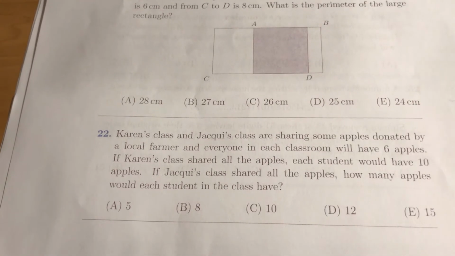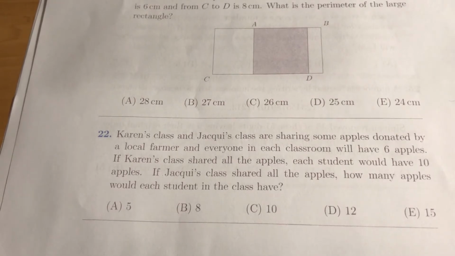So looking at this question 22 on this primary paper, Karen's class and Jackie's class are sharing some apples. Okay, the wording's not that great, but if all the apples, so there's some fixed amount of apples, were shared between everyone, then they'd have 6 apples each. If you just share them with Karen's class, the students in Karen's class would have 10 apples each. If you just shared them in Jackie's class, how many apples would they have each?